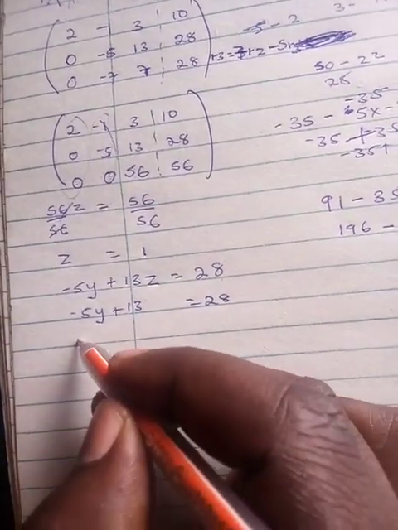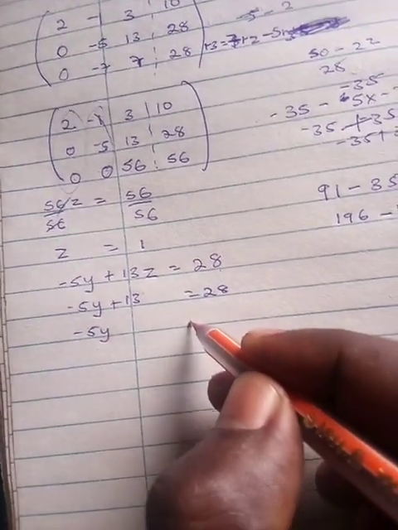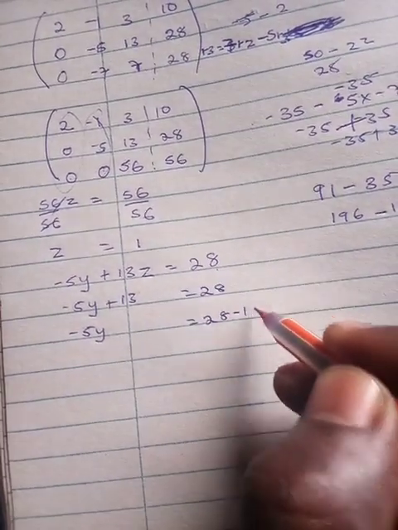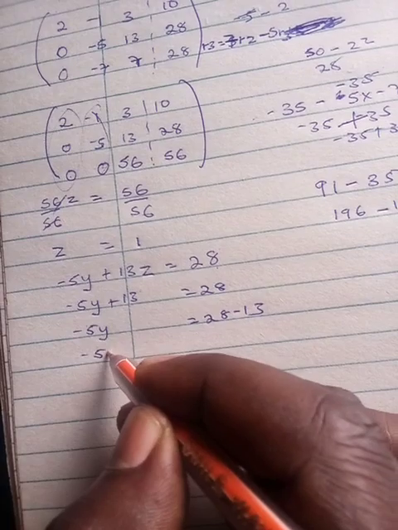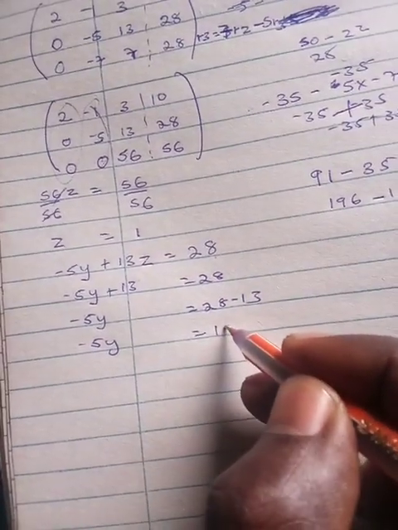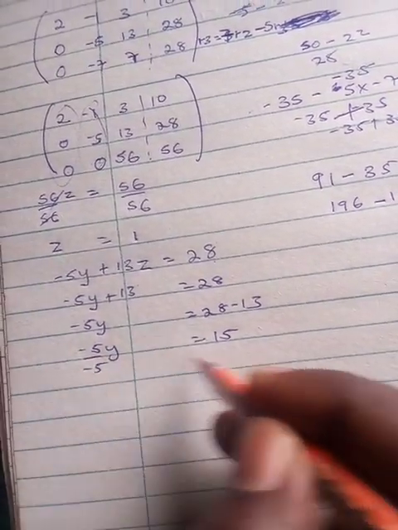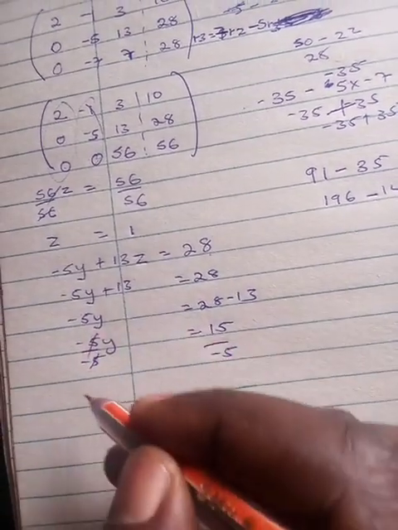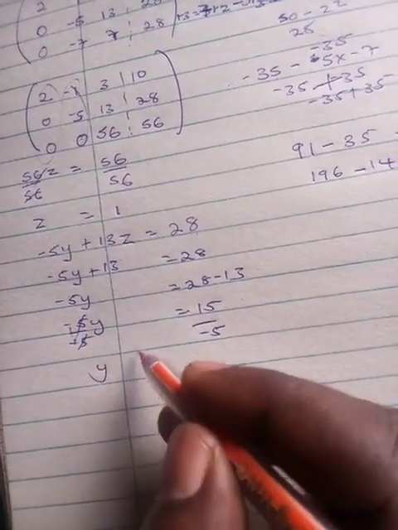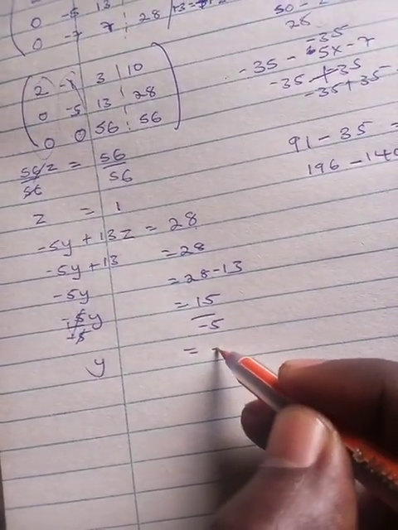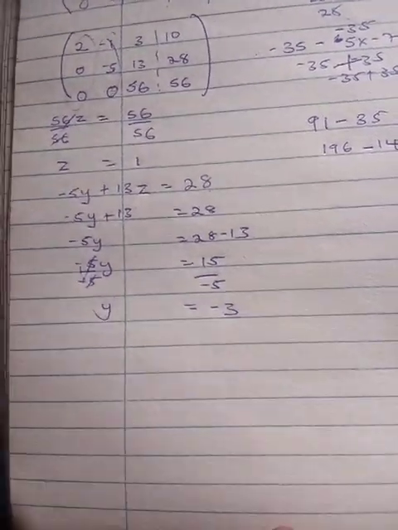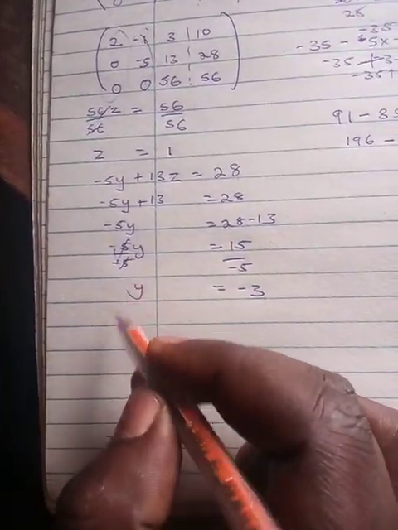So this one will go the other side. So we shall have minus 5y equaling 28 minus 13. So minus 5y equals 15. Divide by minus 5. Then we shall have y equaling negative 3.